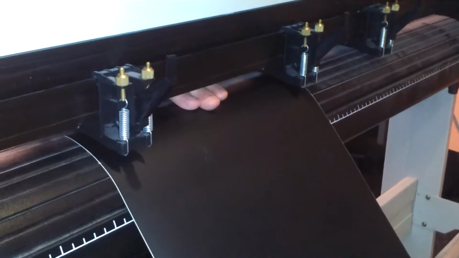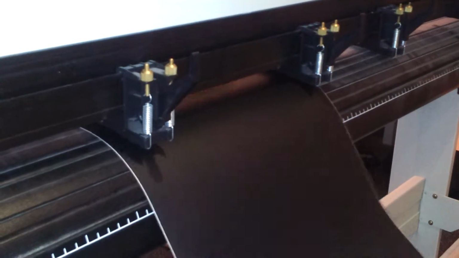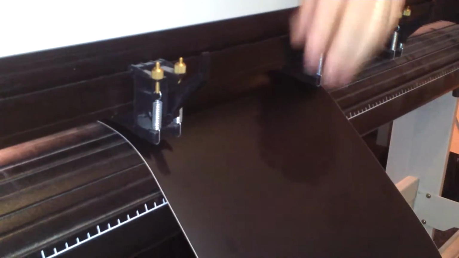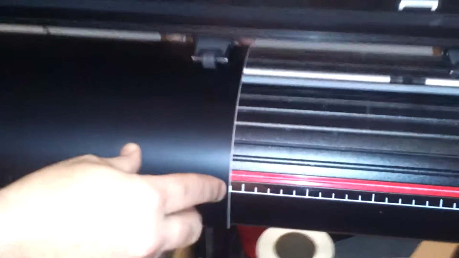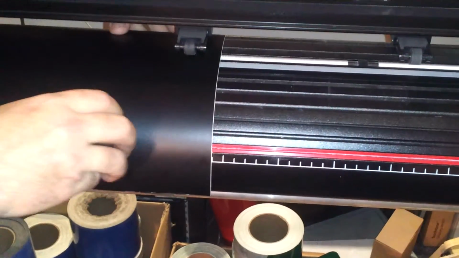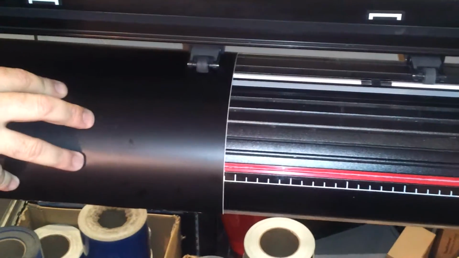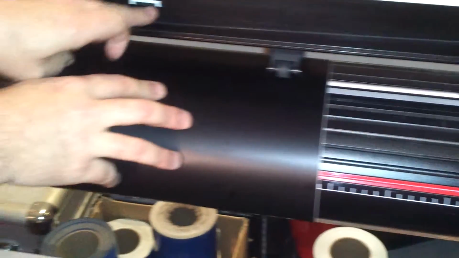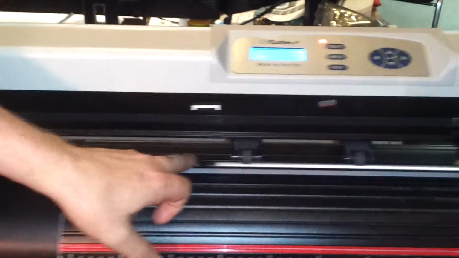To load this in, raise the tension bars up. You'll bring it in. Now, does it matter if you put it in the center? It doesn't matter where you put it because you set your home point after the fact. When you line up the vinyl, you want to make sure it's, pick a spot here and the same on the back and make sure it's even. These wheels are fully adjustable, they can move side to side. They cannot be anywhere where you see these white dots, because that's where these rollers cannot roll.